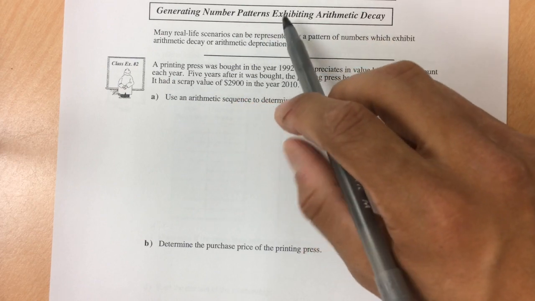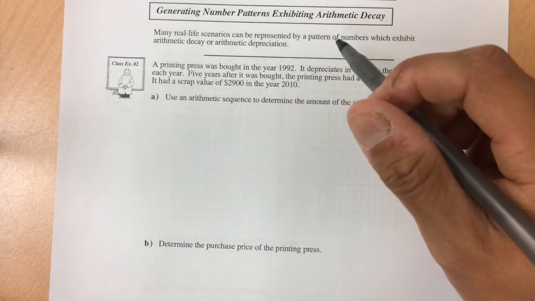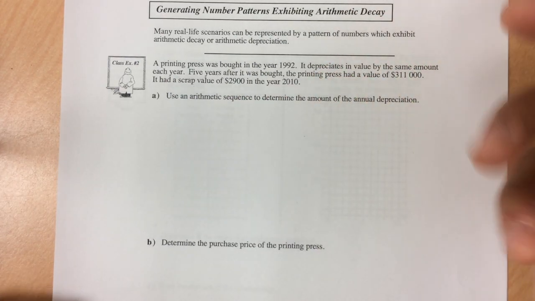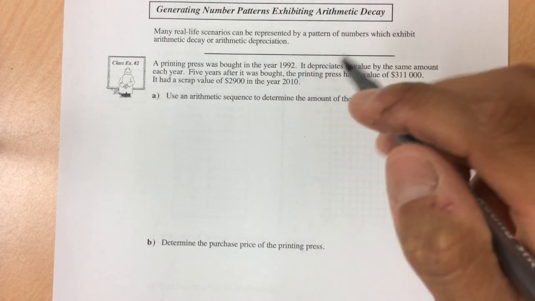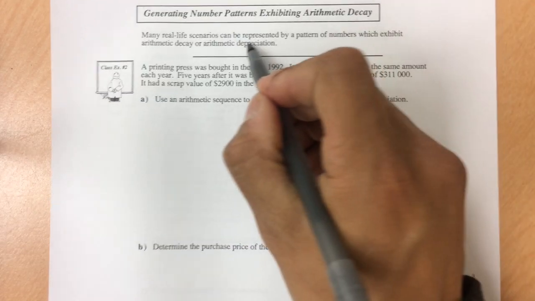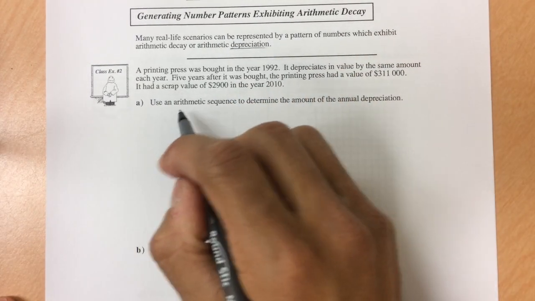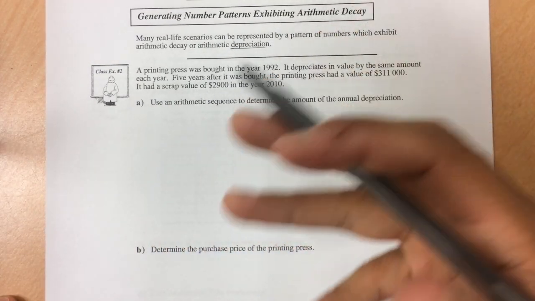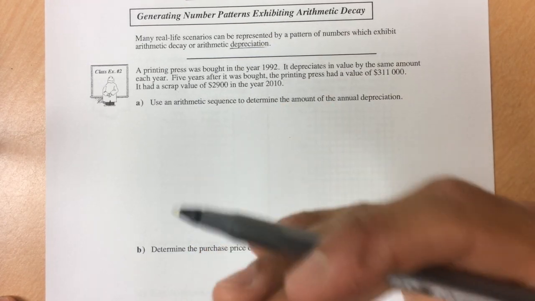So now we're talking about patterns that exhibit arithmetic decay. Before we were talking about growth, obviously, with a tree growing, right? But now, let's see what happens when we talk about depreciation.